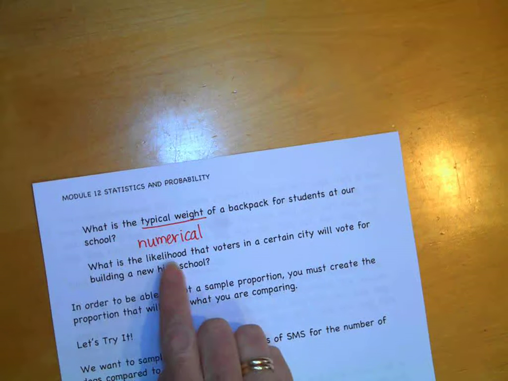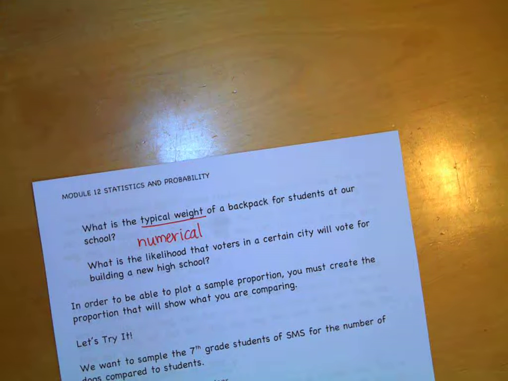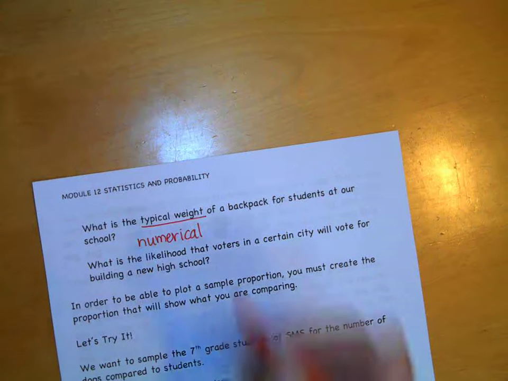It says, what is the likelihood? It doesn't say how many. It says, what is the likelihood? So what we're going to have to do on that one is build a proportion. What is the likelihood that voters in a certain city will vote for building a new high school?